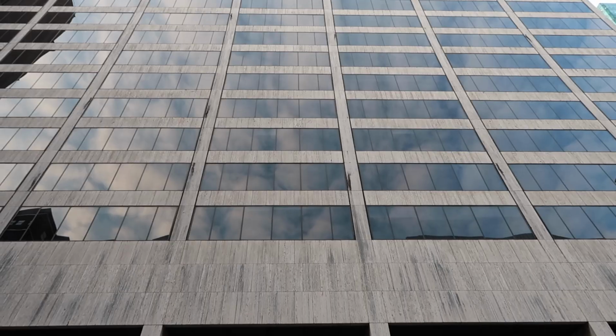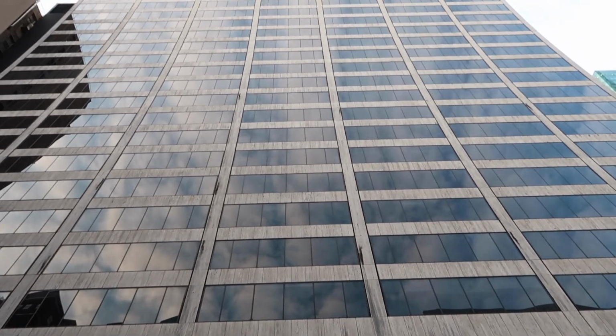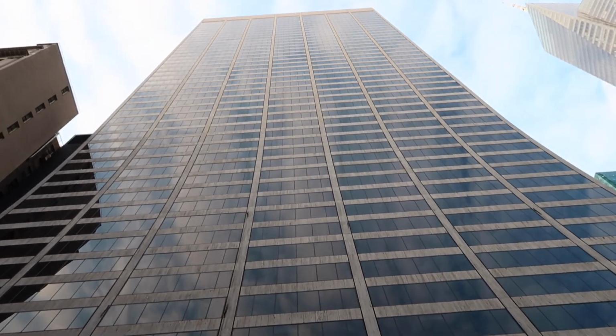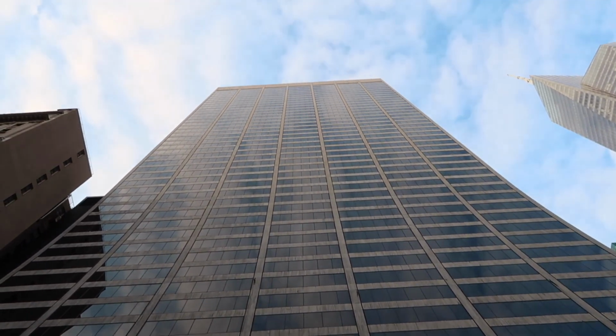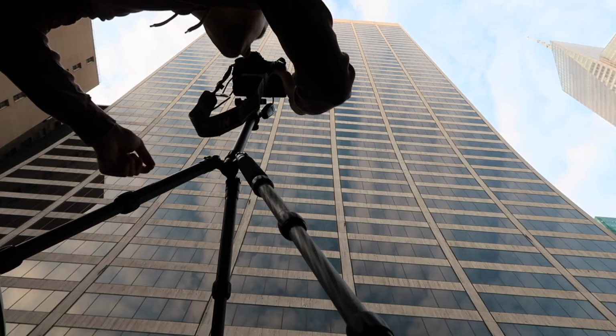Well, I cross the street and I am looking up at the W.R. Grace building. It's a fantastic building with a curved facade, very straight lines going up. Got some nice cloud movement, so I'm working on a long exposure to try to capture that cloud movement.